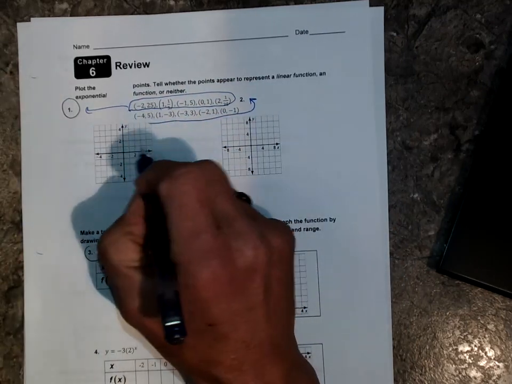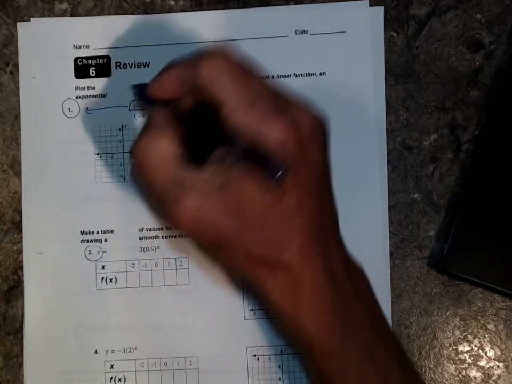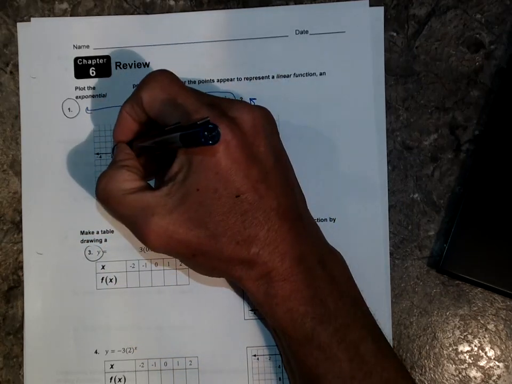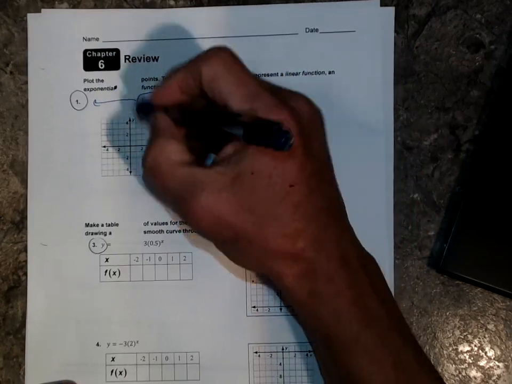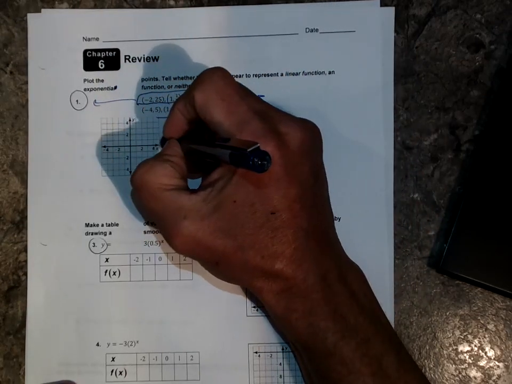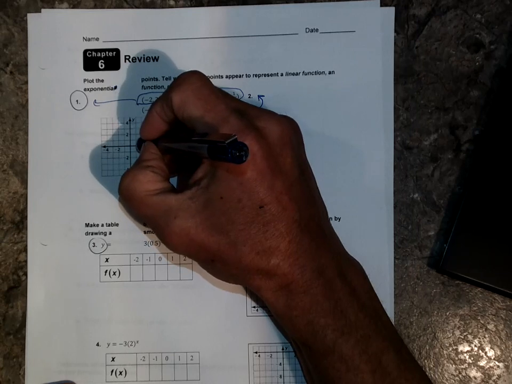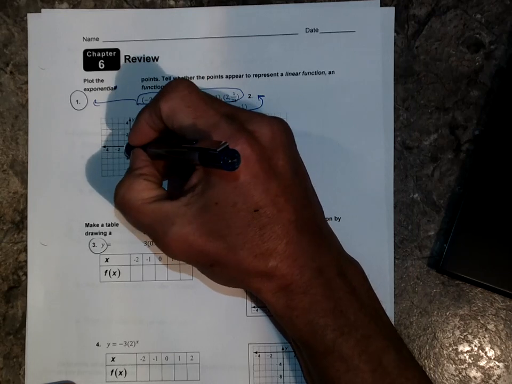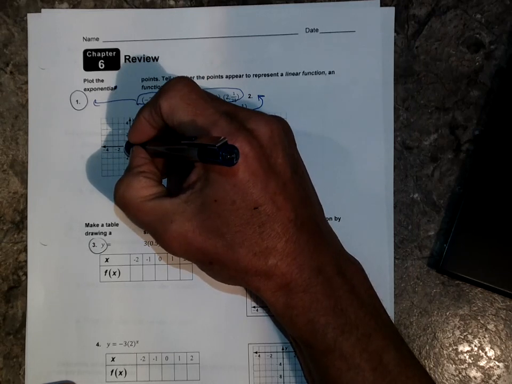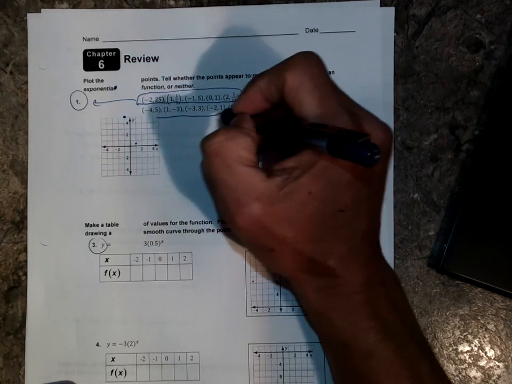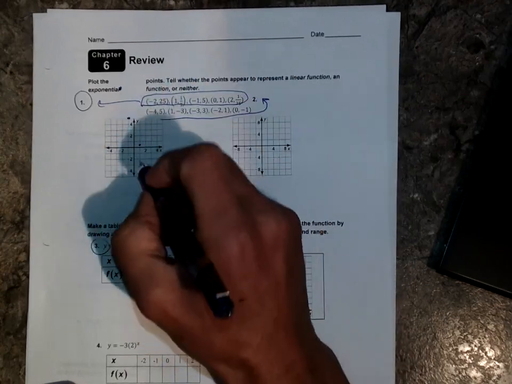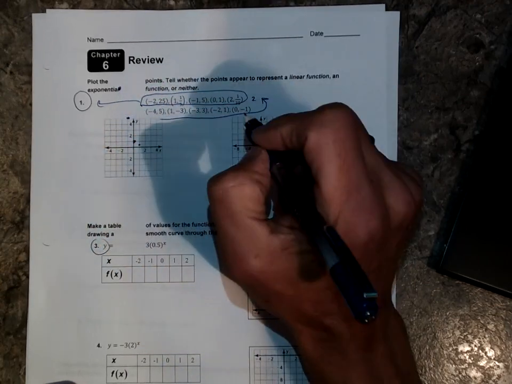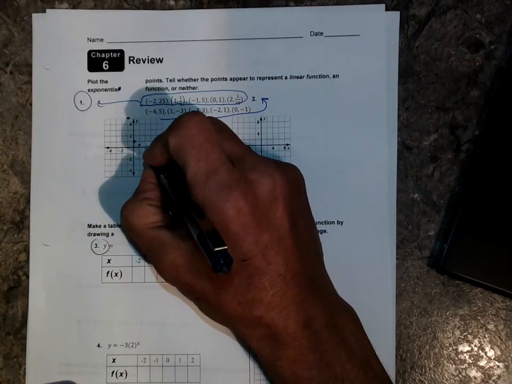So first of all, negative 2, 25 is way up here, okay? It's even off the chart. And then 1 and 1/5 is barely visible, right? And then -1 and 5 is up here. And then 0, 1 is here. And then 2, and it looks to me like it's got that J shape.